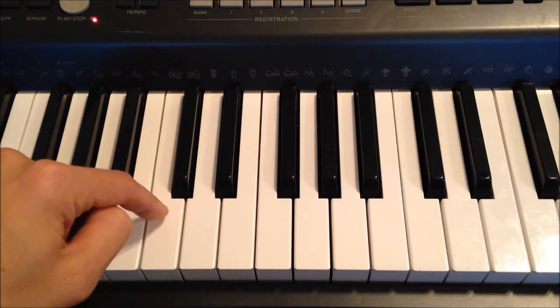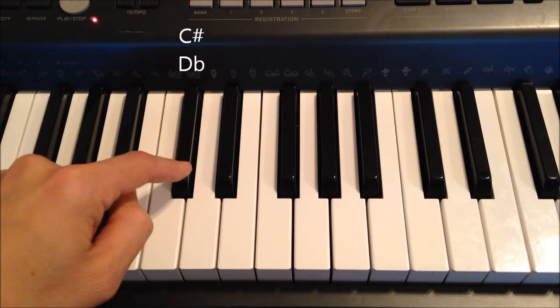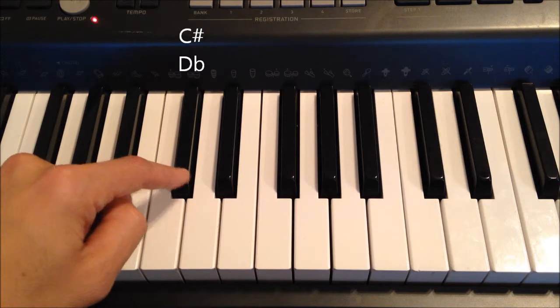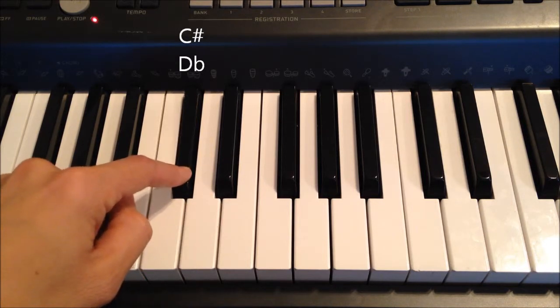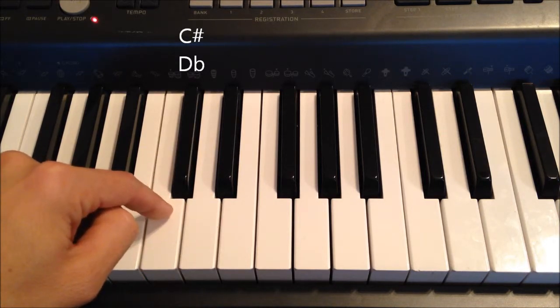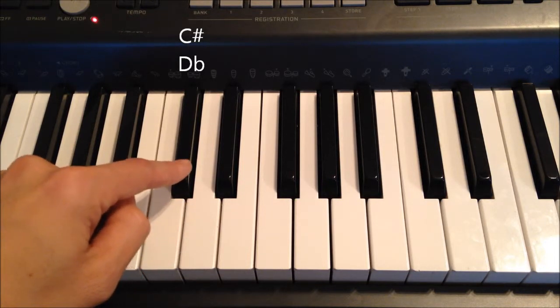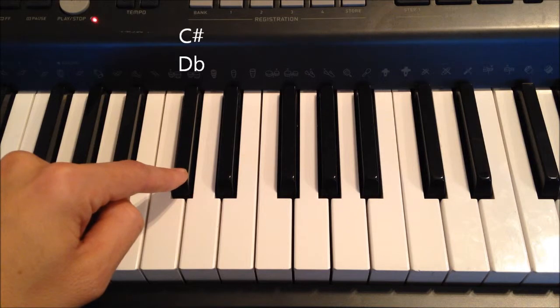If it's going to share the C name, you call it a C sharp. If this one is going to share a name with D, you call it a D flat. If you go up, it's sharp. If you go down, it's flat. So this key can be C sharp or D flat.